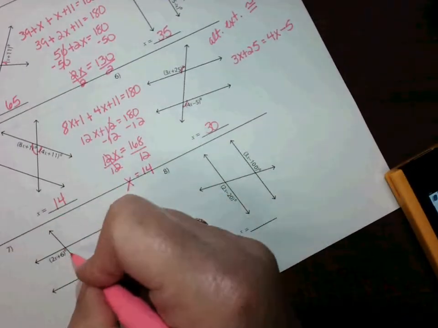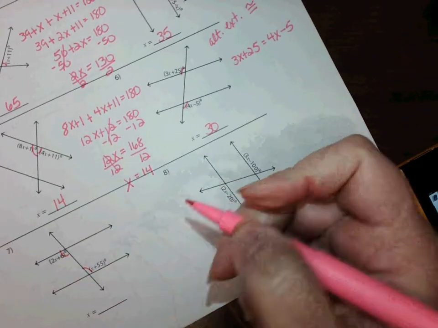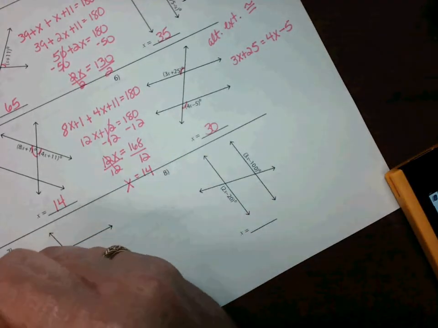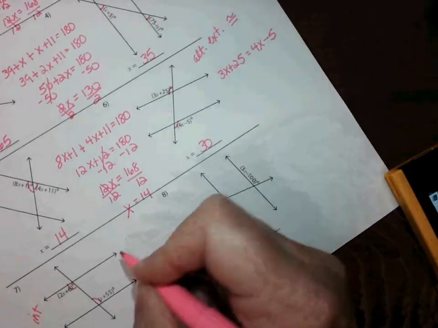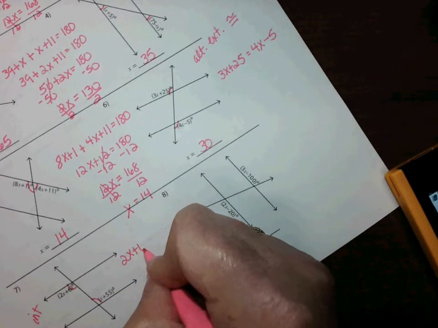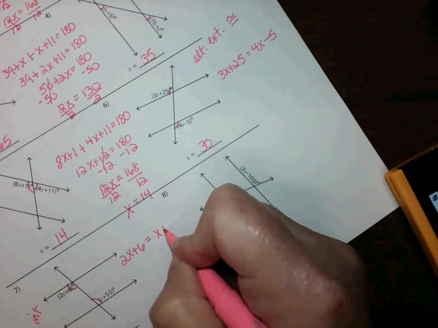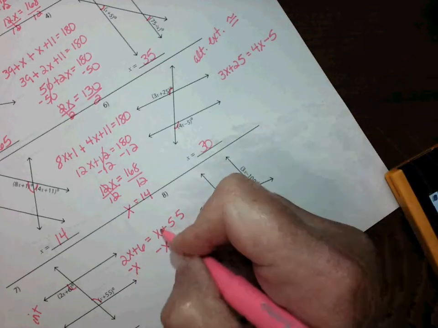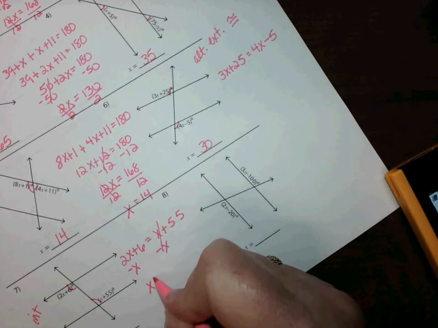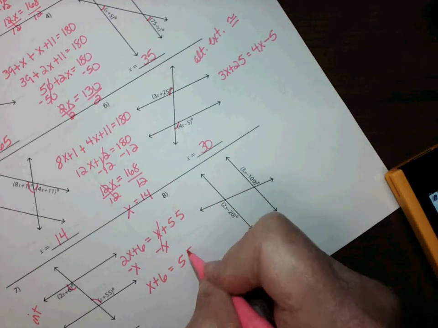Okay, these two angles, I've got two obtuse, so I know that they're equal. They're also alternate interior angles, which are always congruent. So that means that 2x plus 6 has to equal x plus 55. Subtract x from both sides, leaves me with x plus 6 equals 55.